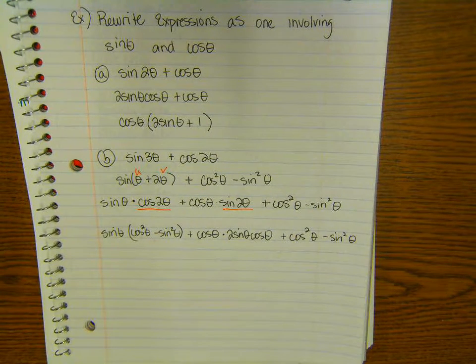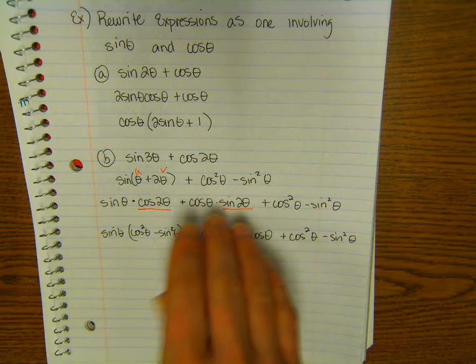You could, but then you'd have to use it again. Do you see what I'm saying? Because then when you subbed it back in, there'd still be 2's. But then you could do it again, like no matter what, you'd have to use it twice.